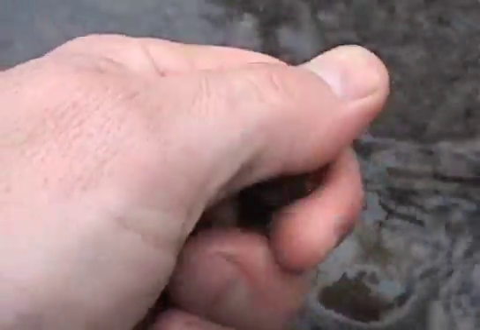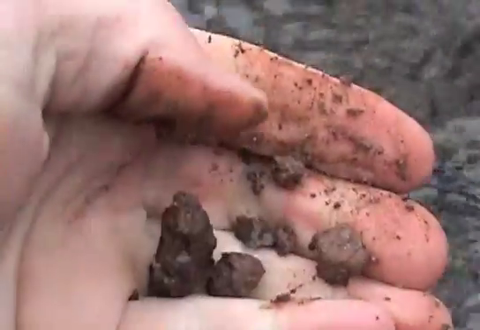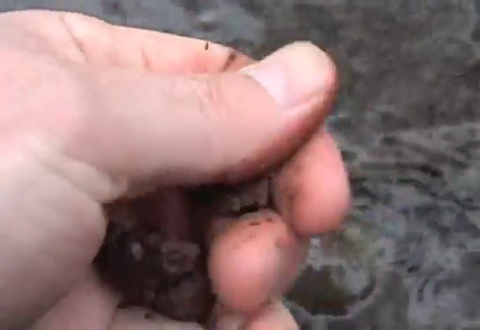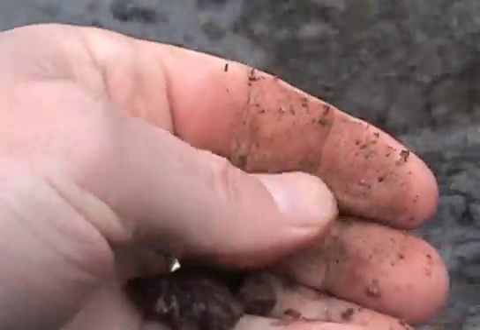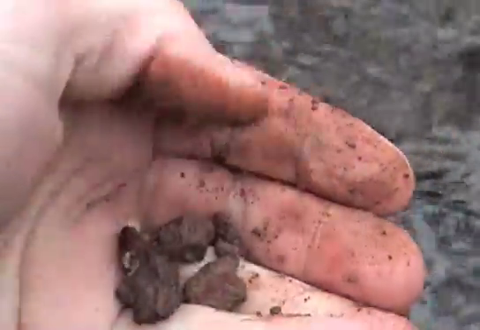This is a red pigment here. I'll smash it up in my hand here, and you can take a look. So what I do is I take this back and I use a little mortar and pestle, and I grind this up, and I make pigments for dyeing things. So people would use this on their faces for ceremonial purposes and other things.